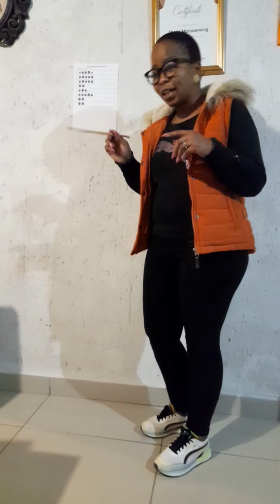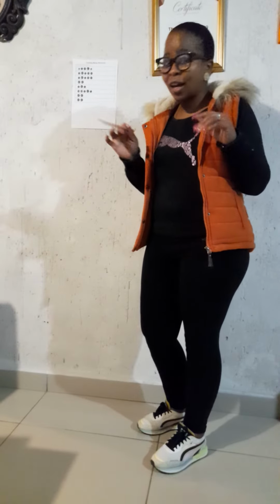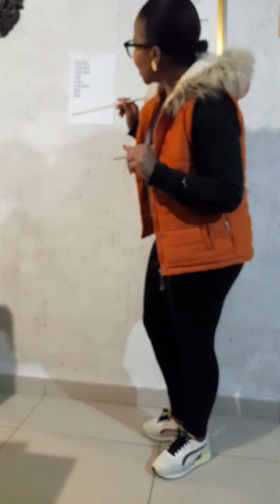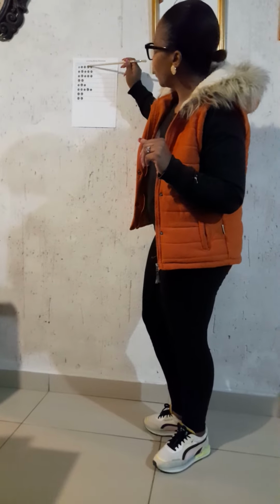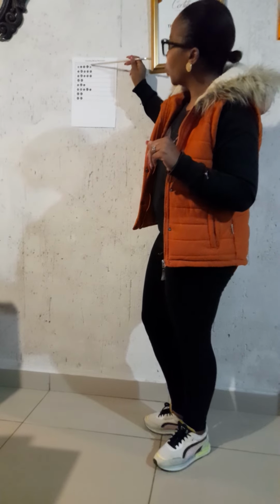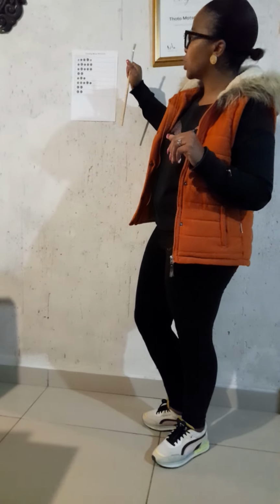I'm not sure if you know how a 5 cent looks, because it was discontinued before you could see it, unless your parents archived one of the 5 cents somewhere in their house. And this is our 50 cent. This is how a 50 cent looks. And again, we have our 10 cent. This is how the 10 cent looks.